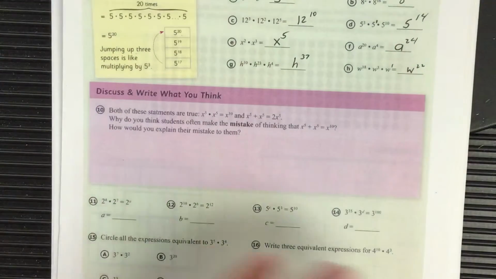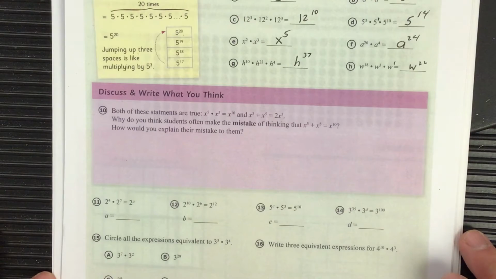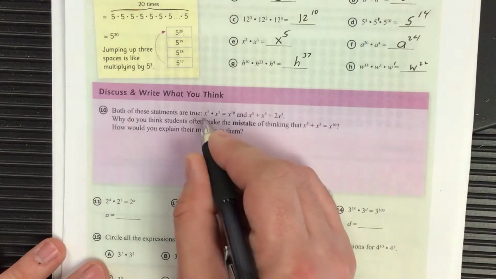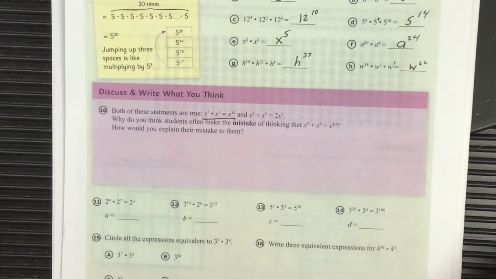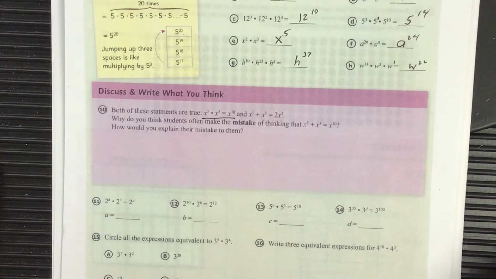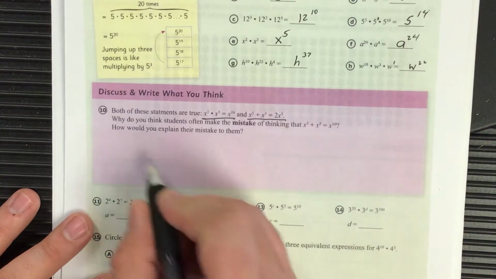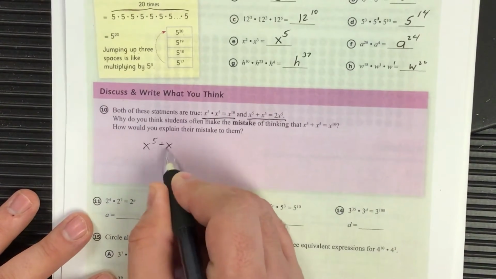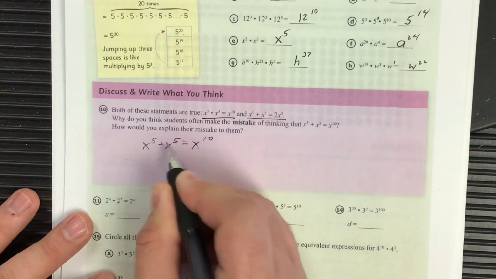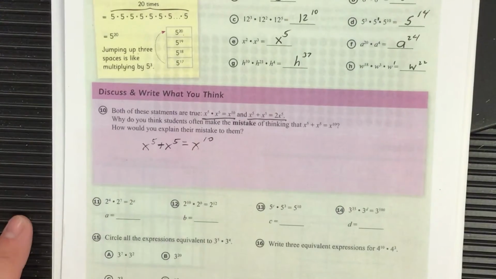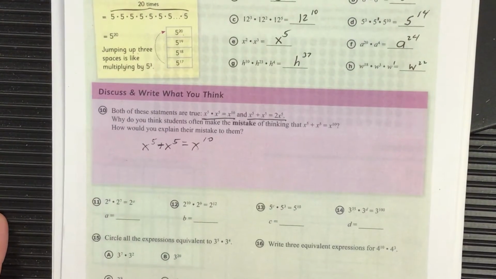All right, question number 10. Both of these statements are true. X to the 5th times X to the 5th is X to the 10th. That's just what we got done doing. It says X to the 5th plus X to the 5th means I have 2 X to the 5ths. That's correct as well. Why do you think people want to do this? It's easier. Why do we fall for that? There's 2 X's.